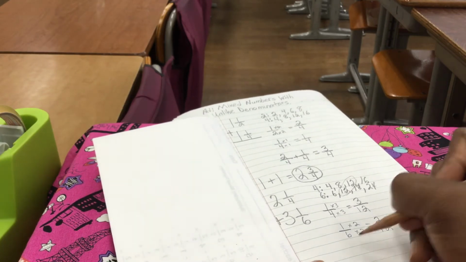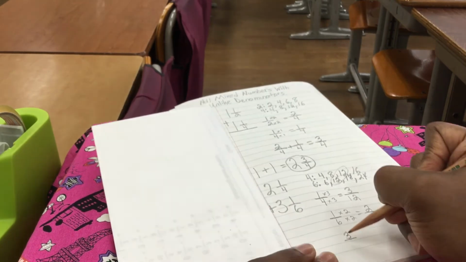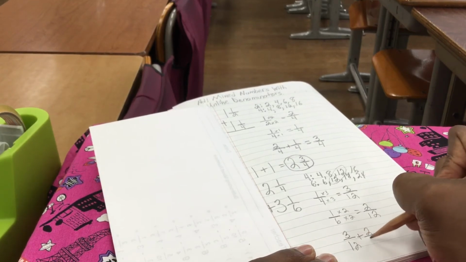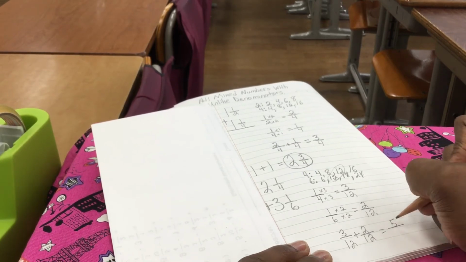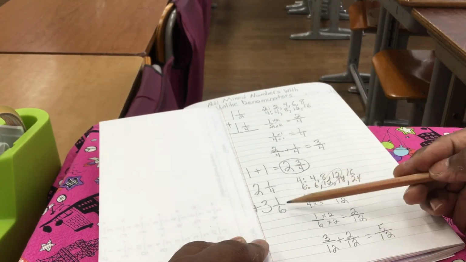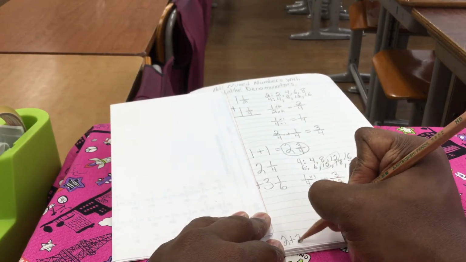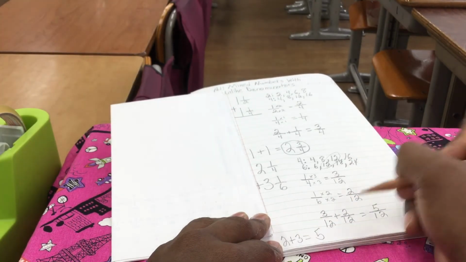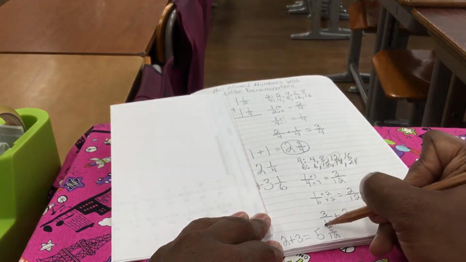All right, so now I have 3/12 plus 2/12, and that's going to give me 5/12. Okay? Now, I add my whole numbers together, I'm running out of space, 2 plus 3 equals 5. And now I just bring the 5/12 down. So my answer is 5 and 5/12. There you go.